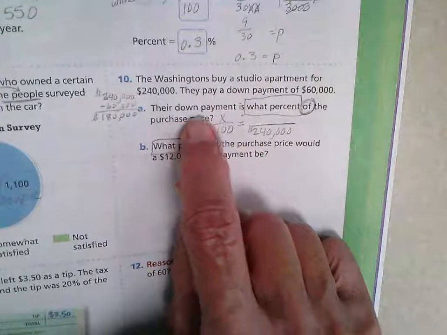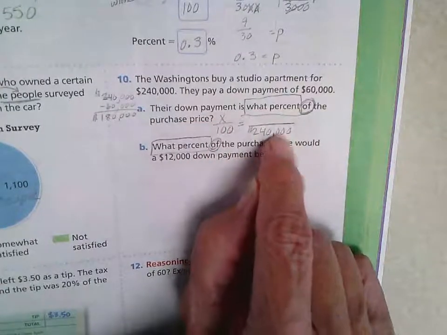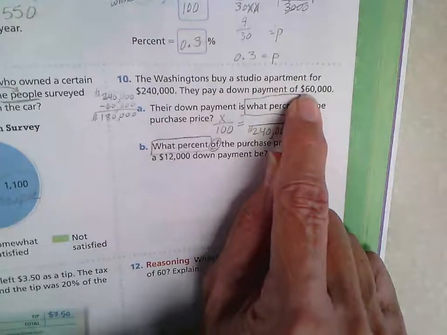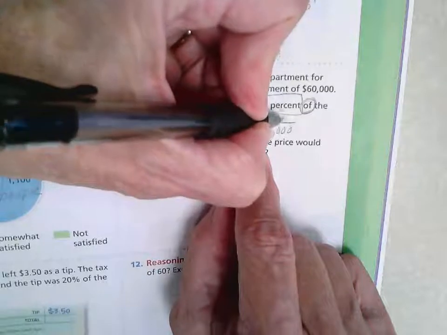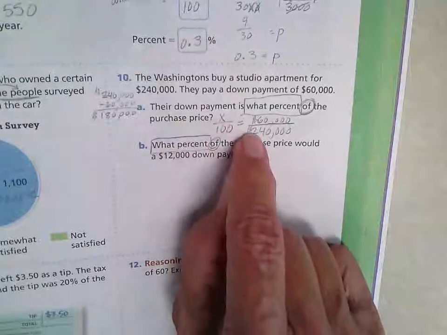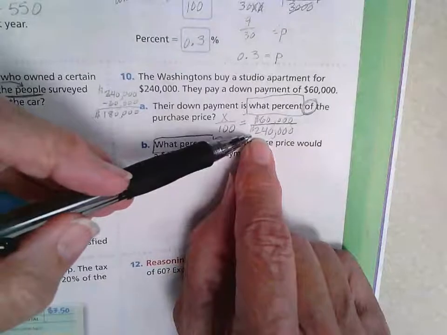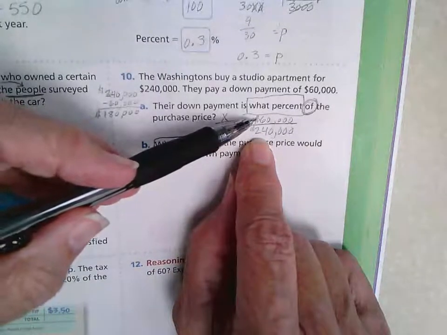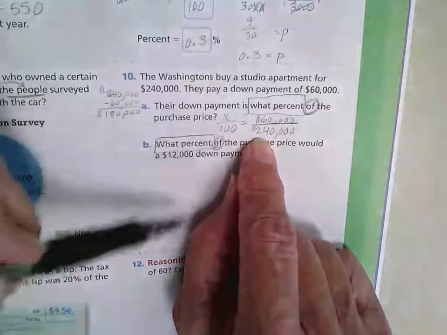And it says the down payment is what percent of the purchase price? Well, the down payment is $60,000. So now I can figure out what percent of $240,000 $60,000 is by using my cross multiplication.